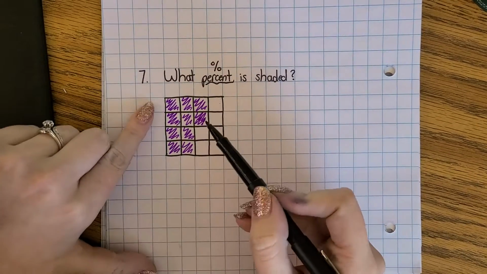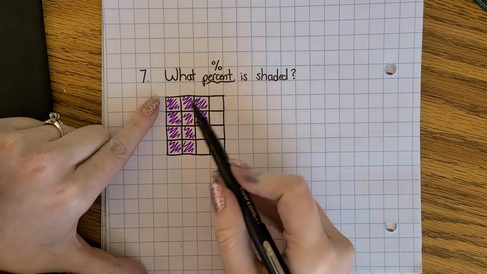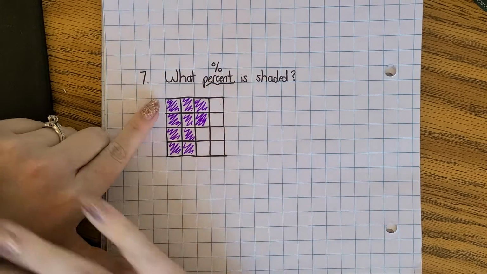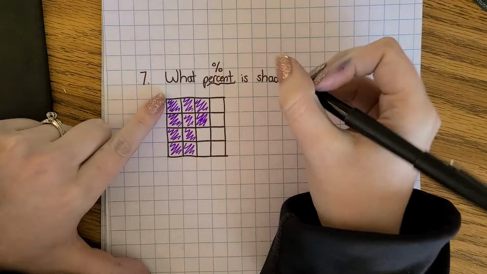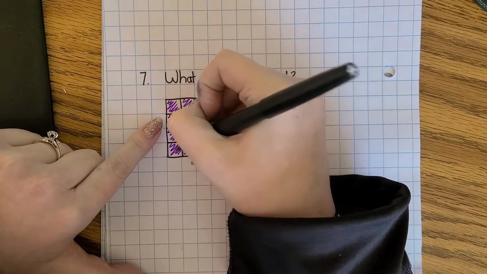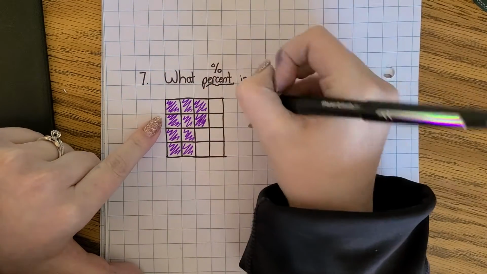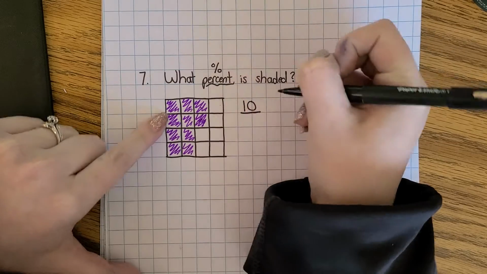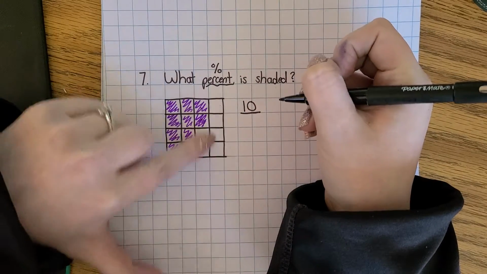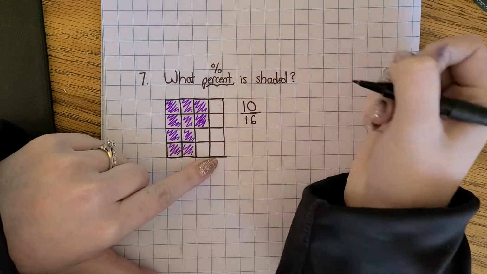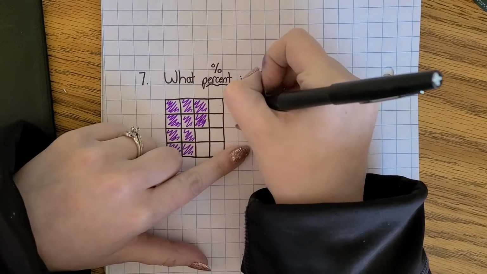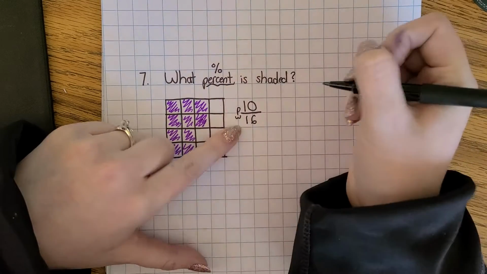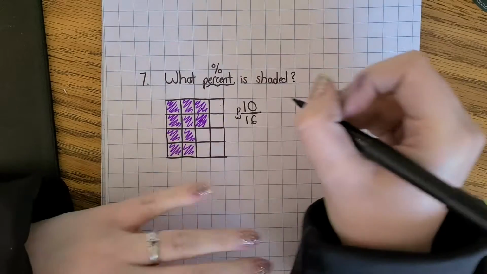Okay, what you can do from a visual is you can count exactly what fraction is shaded. All right. In this case, I have 1, 2, 3, 4, 5, 6, 7, 8, 9, 10 boxes out of 4, 8, 12, 16 total. Okay, remember fractions are parts out of a whole, or part out of a total.